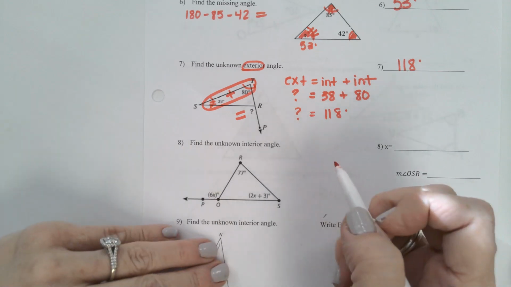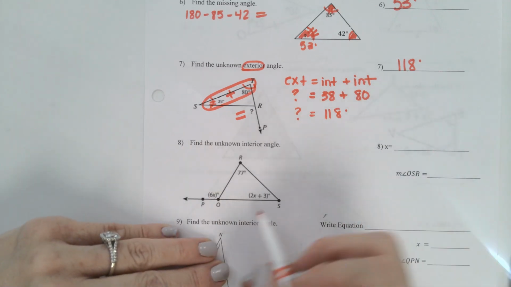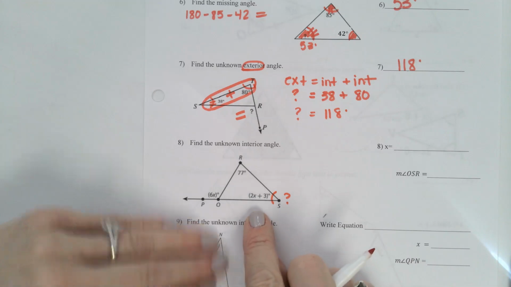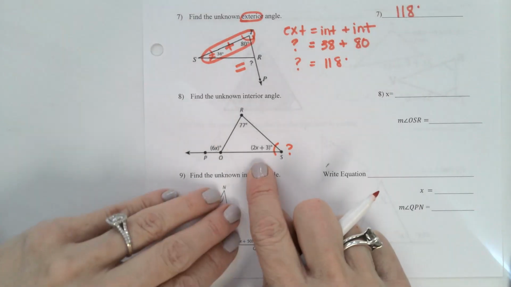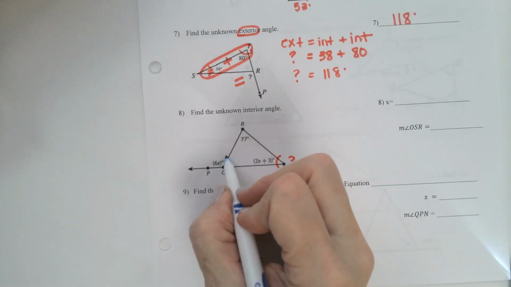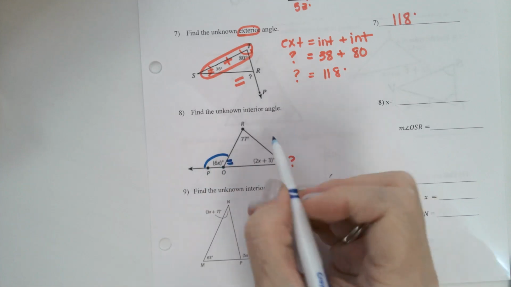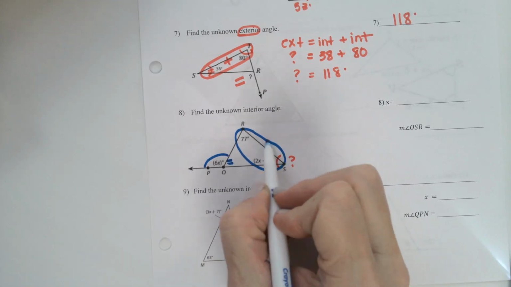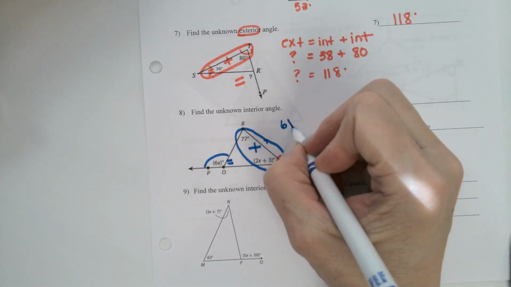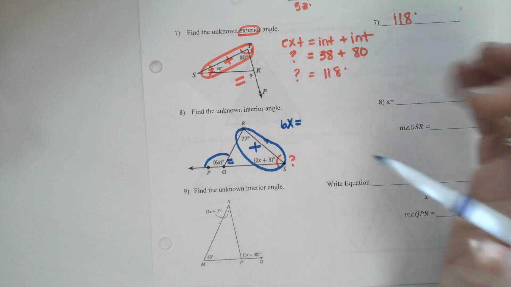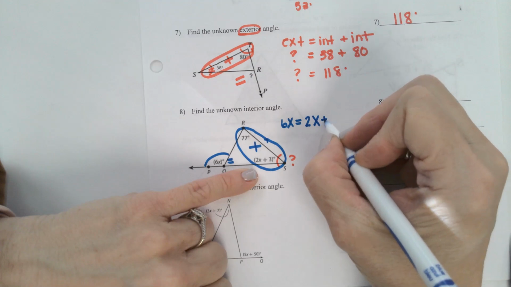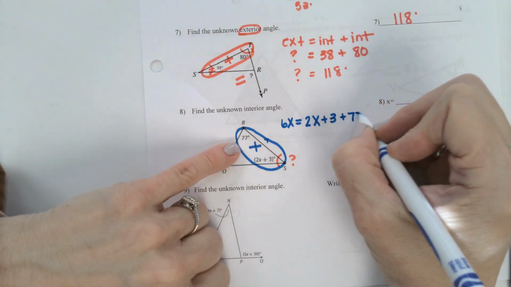Okay, so over here, we have to find the QSR. So we're looking for this angle over here. And in order to do that, we have to find X. So this is what I was just mentioning, the outside angle right here equals these two angles right here. I'm going to add them together. So 6x is the exterior. And then I have two x's. And then I have a 3. And then I have the 77.